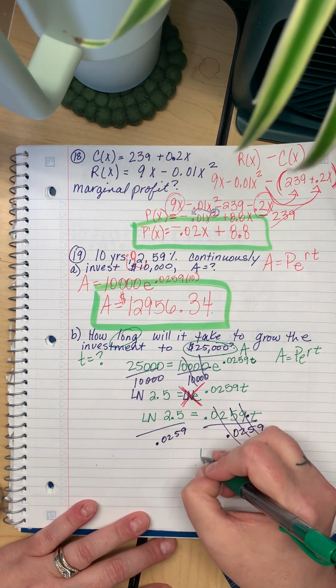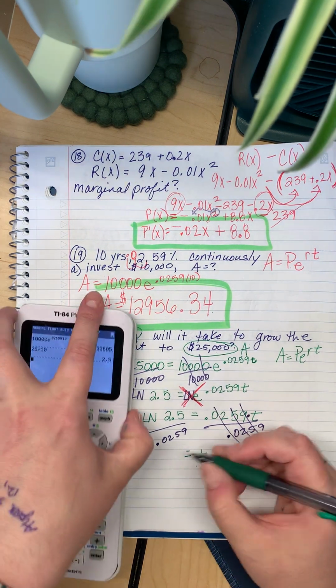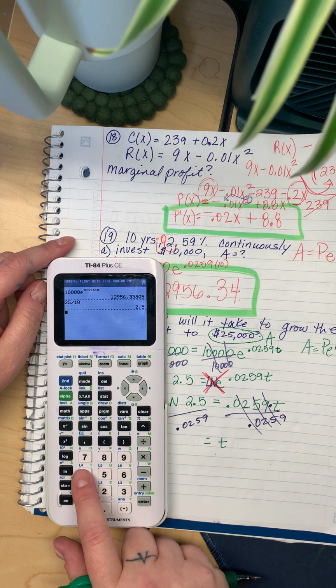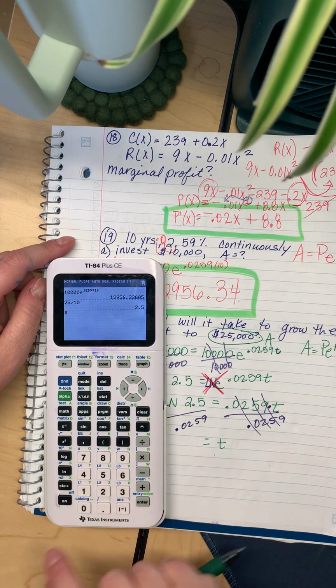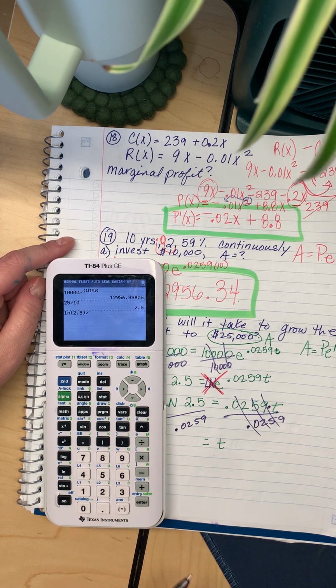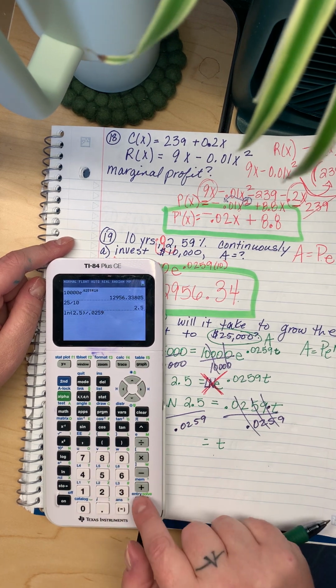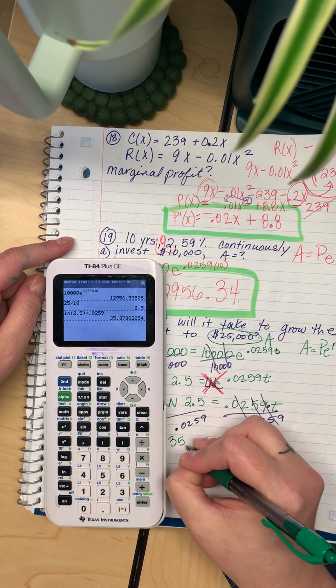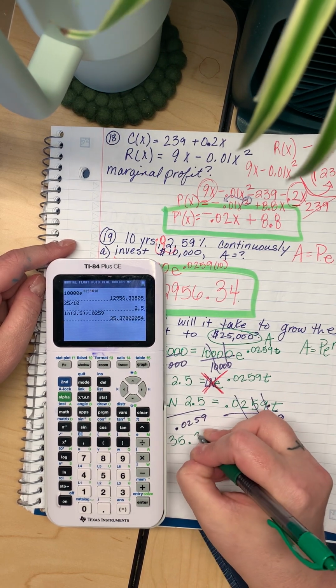Okay, now we're going to put it in our calculator. And don't forget, the way we get ln is right here by the 4. So I'm going to type ln 2.5 close parentheses divided by that decimal. And I got 35.3.